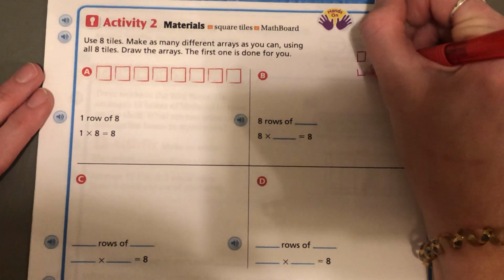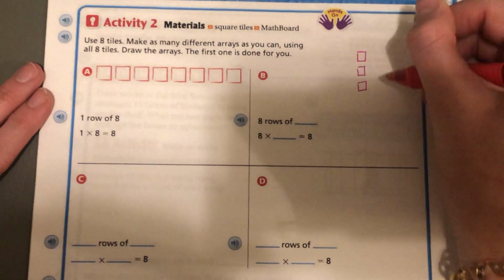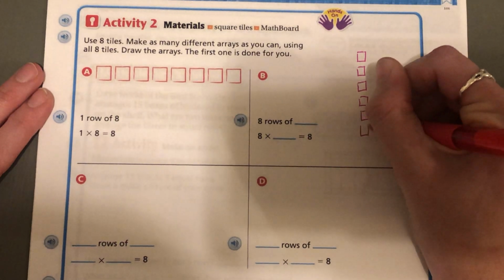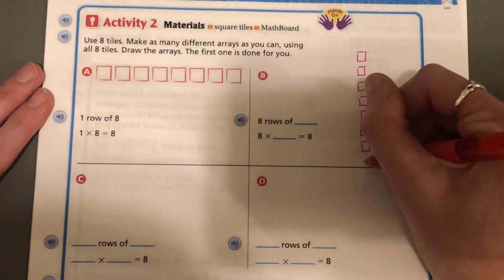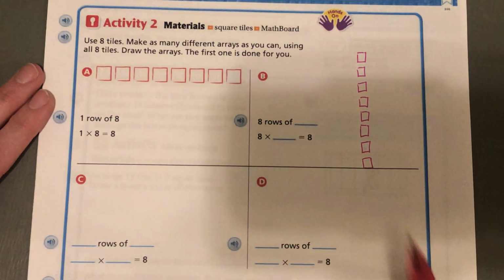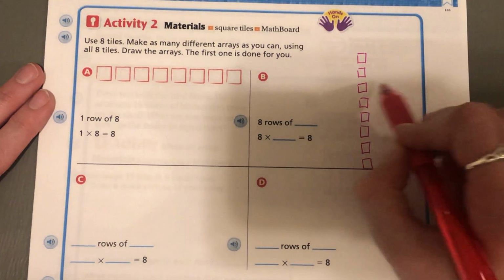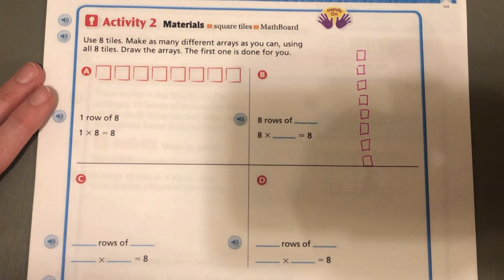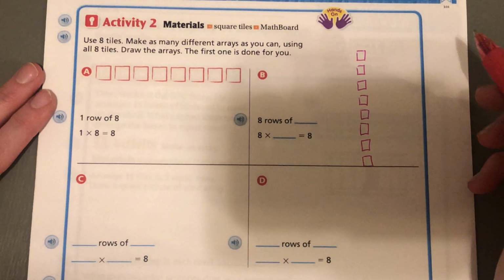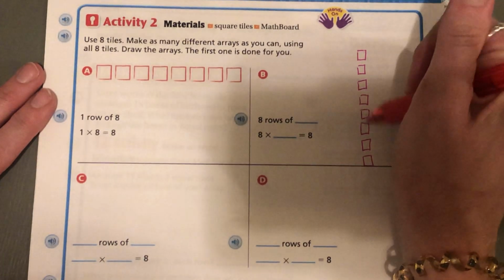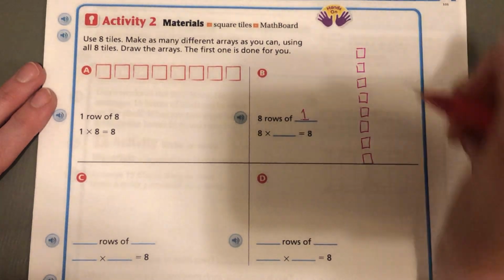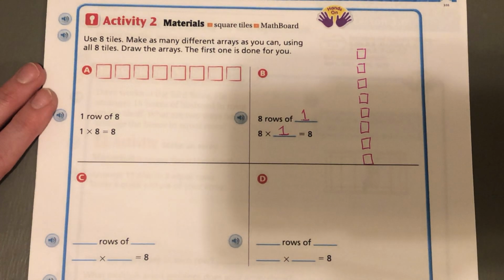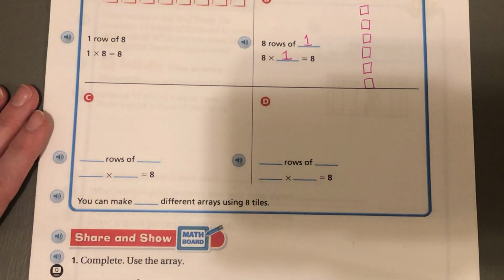1, 2, 3, 4, 5, 6, 7, 8. So now I counted and I started 8 rows. However, I ended up at the number 8. So I can't keep going because I only have 8 tiles. So right now I've got 8 rows of 1. So 8 times 1 is equal to 8. Now we've got to figure out 2 more.